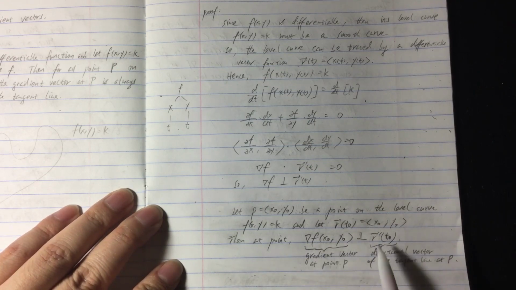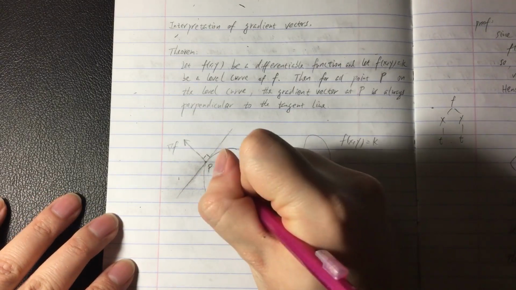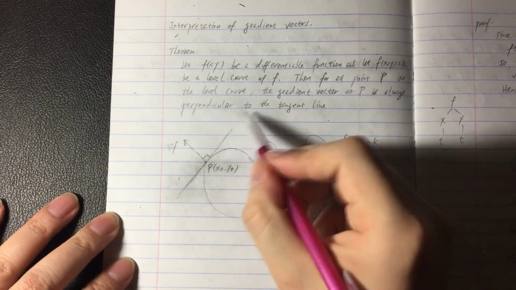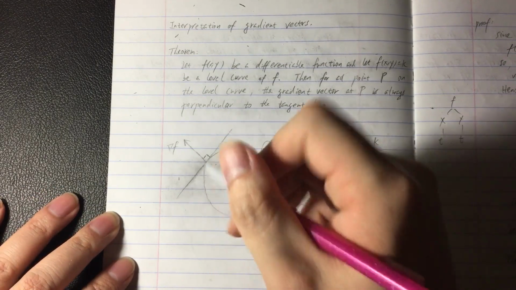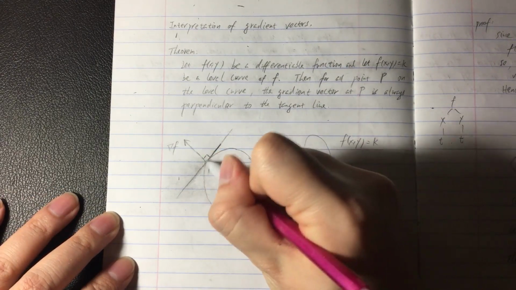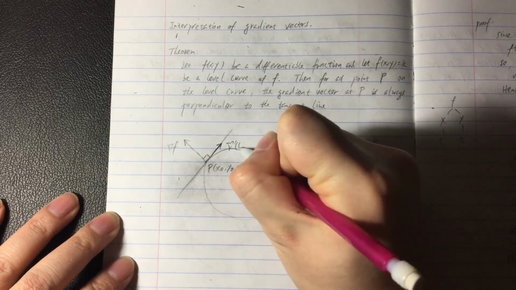And they are perpendicular to each other. Let me show you in the picture. Assume at point P, the coordinate is x0, y0. That's a tangent line. The directional vector of a tangent line is the tangent vector. Tangent vector is here. That's r prime of t0.